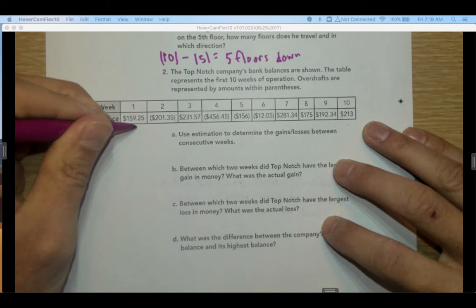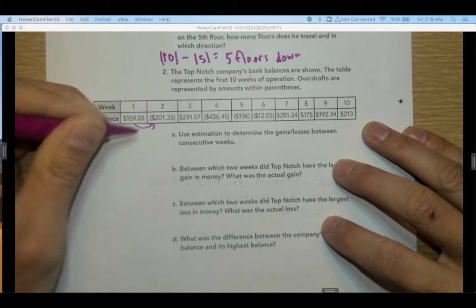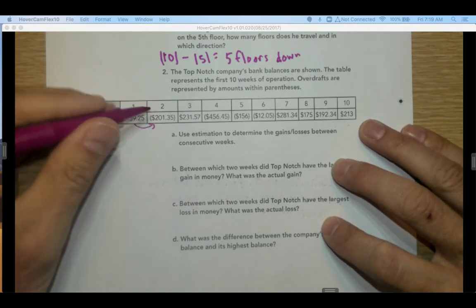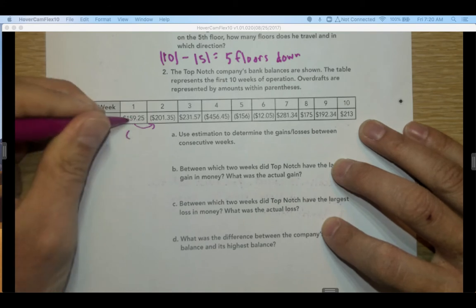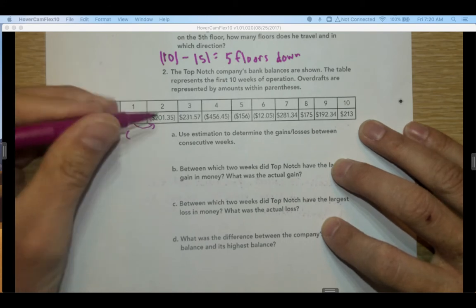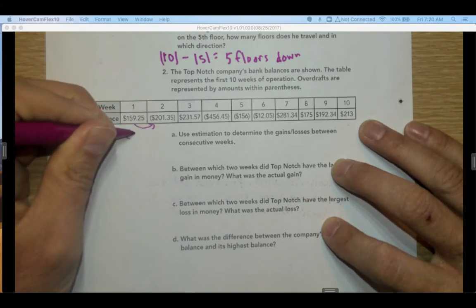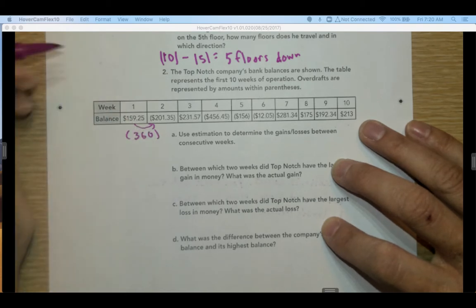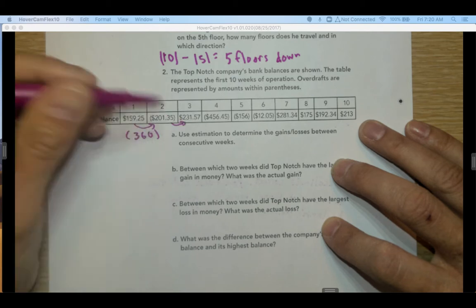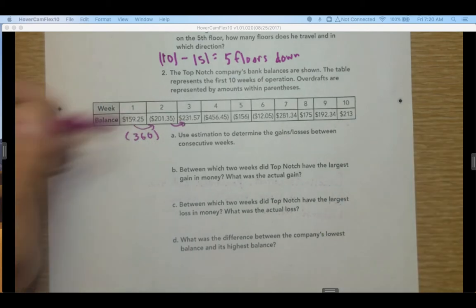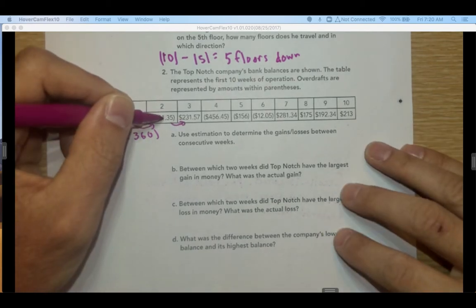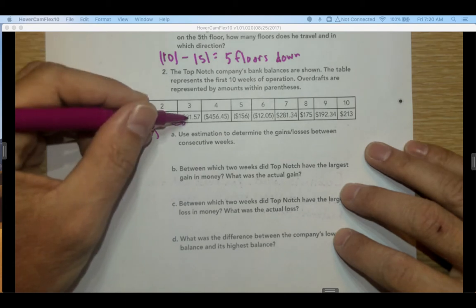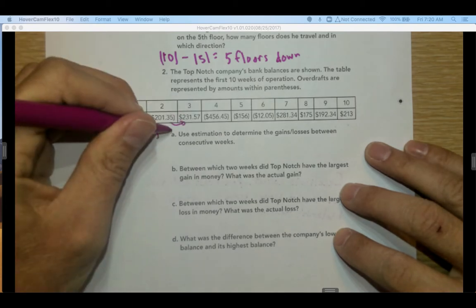So to go from here to here, there was about, let's see here, 150 to minus 200, which is about a 360 loss. From here to here is from negative 200, or 200 below, and it would be about a $430 gain.